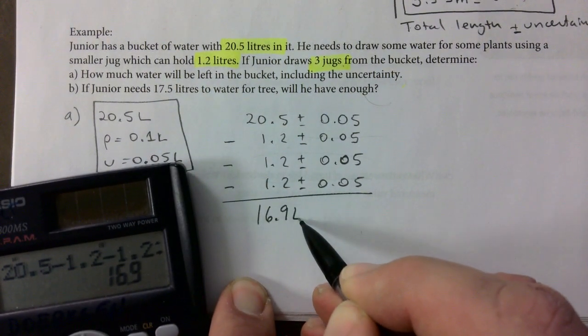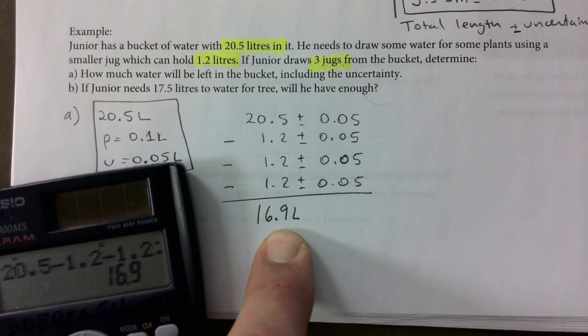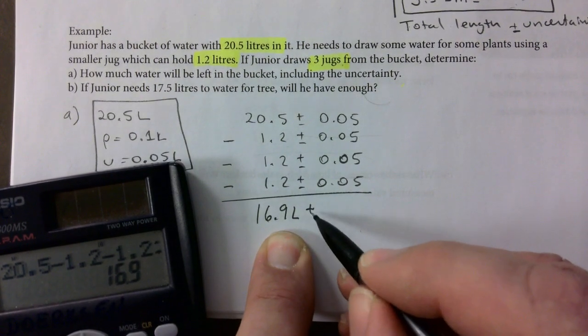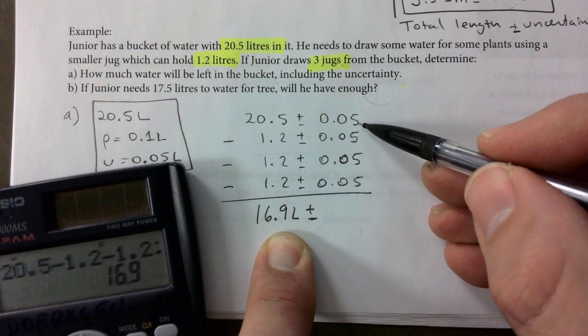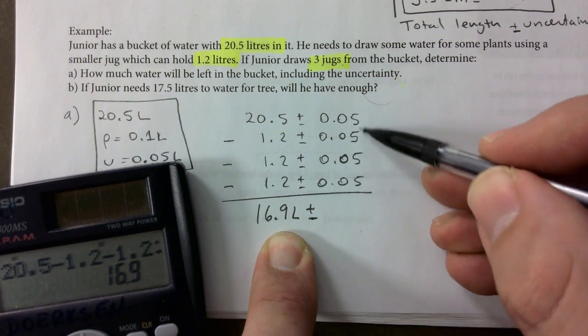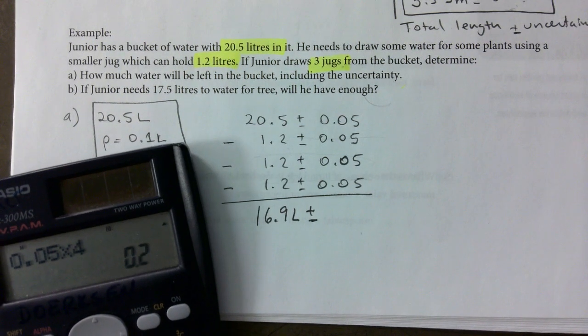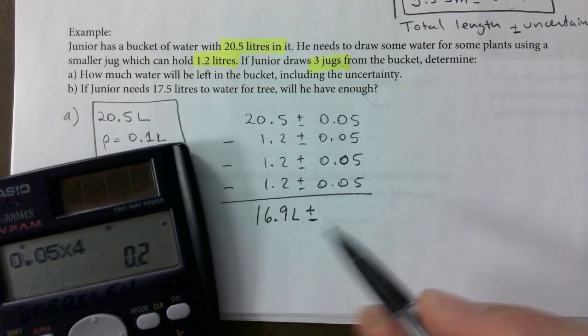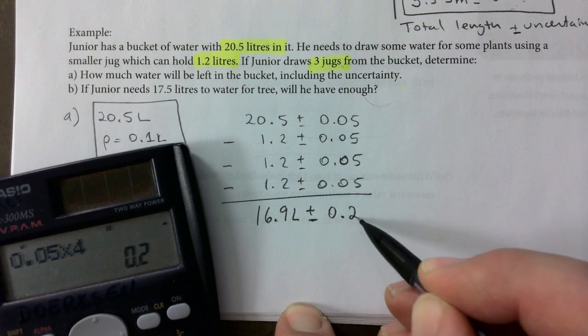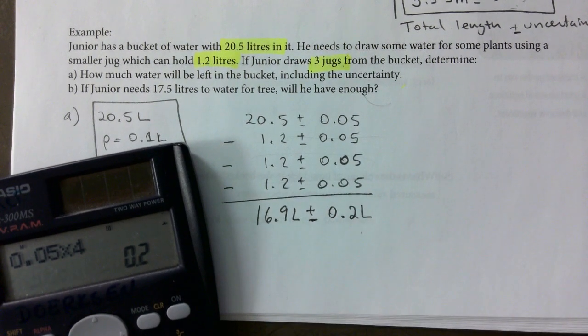And we are in liters, so now I bring back my units. Plus or minus. These are all exactly the same, correct? So you have a choice. Go 0.05 4 times, or I'm just going to go ahead and multiply that by 4 to give me 0.2 liters.